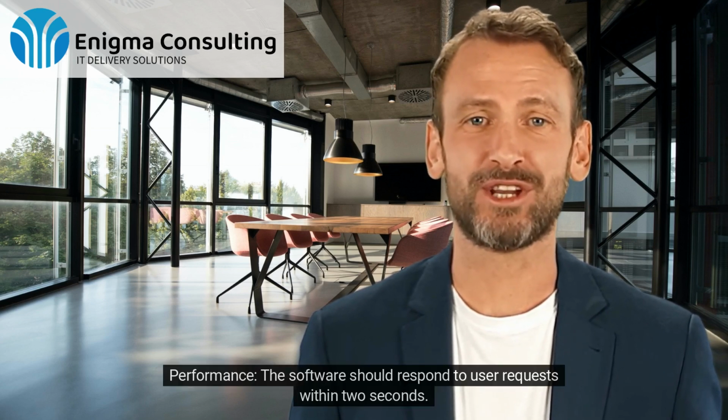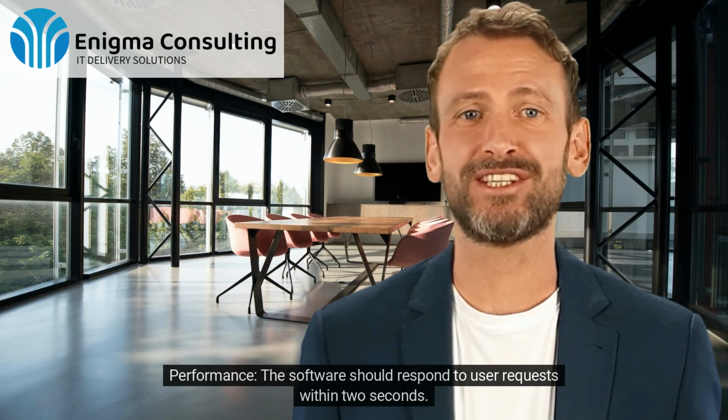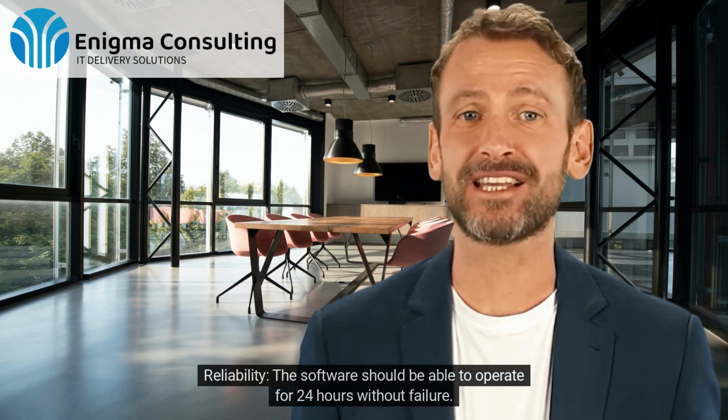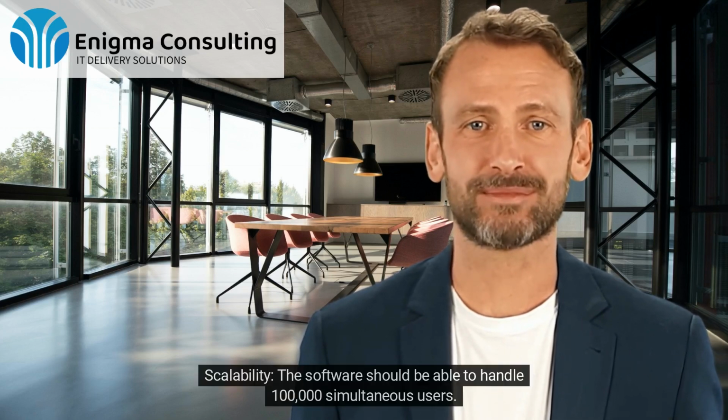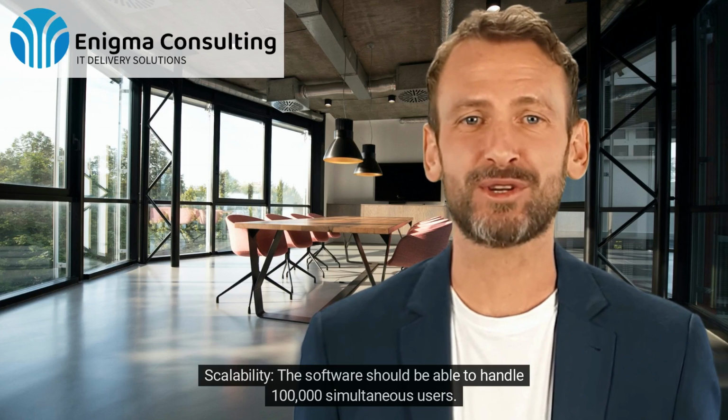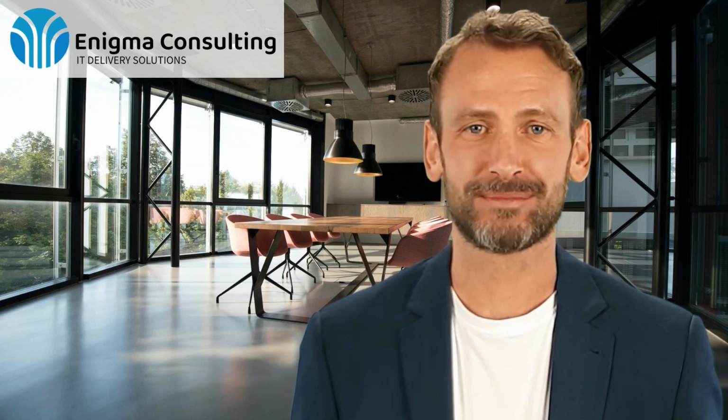Examples of good non-functional requirements. Performance. The software should respond to user requests within 2 seconds. Reliability. The software should be able to operate for 24 hours without failure. Scalability. The software should be able to handle 100,000 simultaneous users.